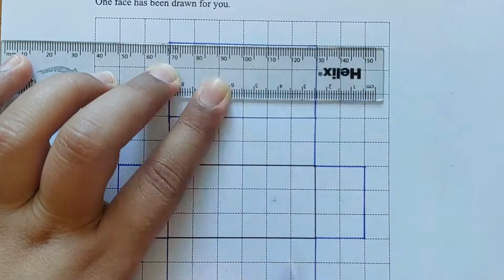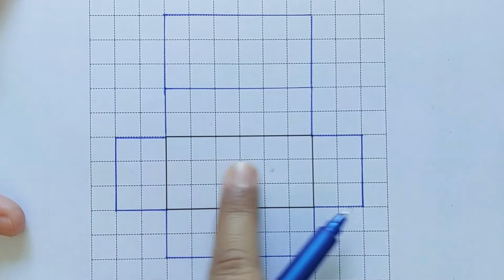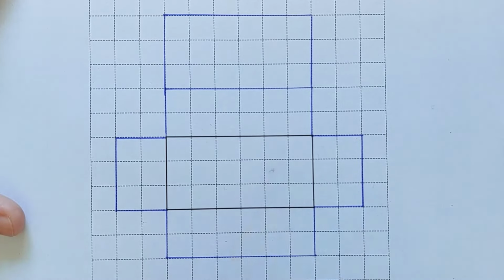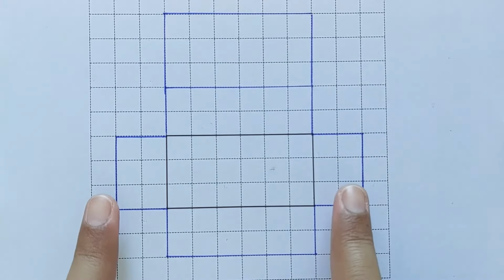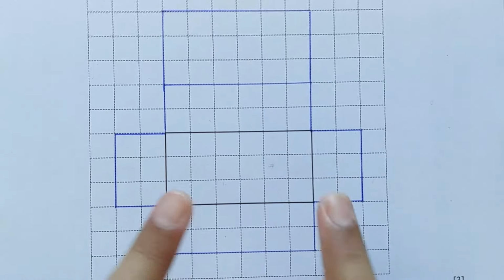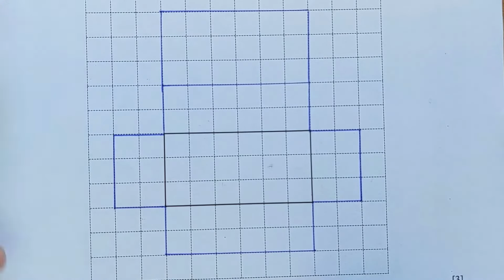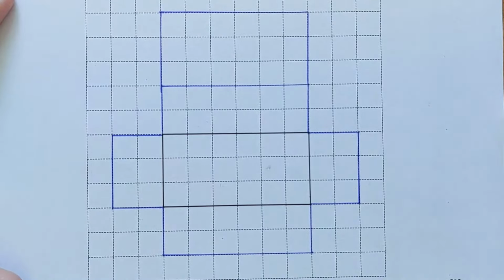Let me explain it one more time. So this is the net. If I close it, this is the base, the bottom, right? If I close it, you can see these are the left and the right side. You can fold it, and then the front, the back, and the top is gonna be this. I hope this makes sense now.